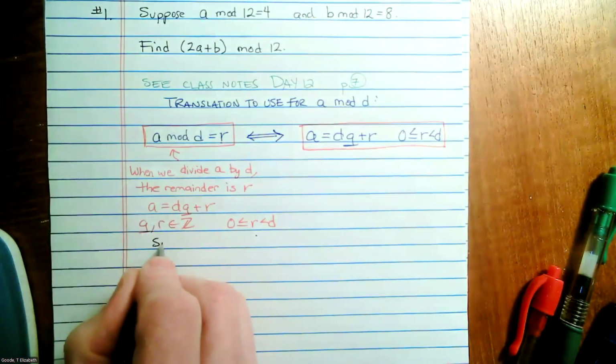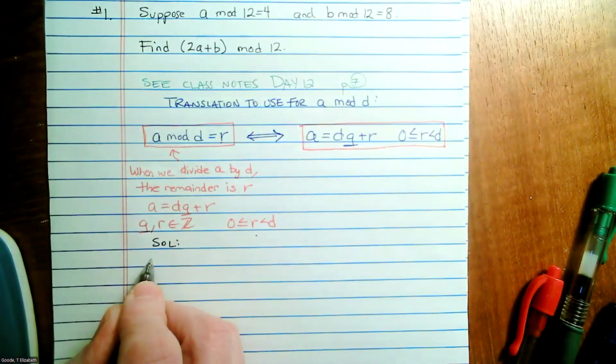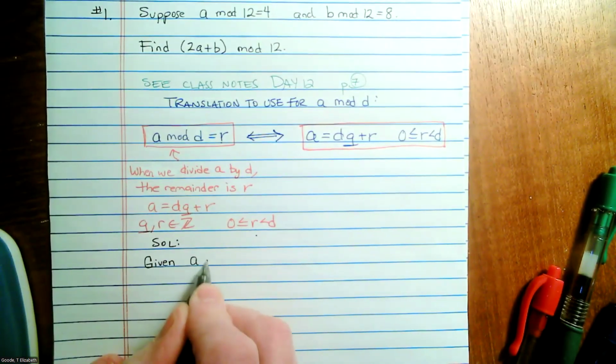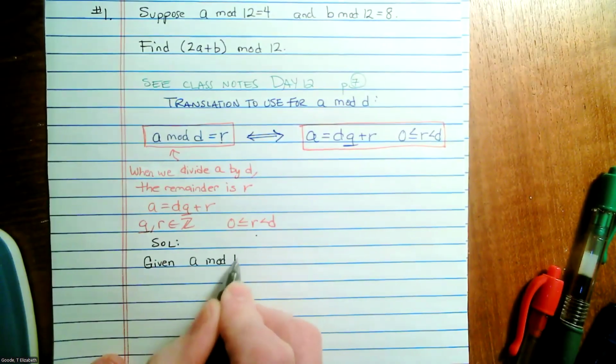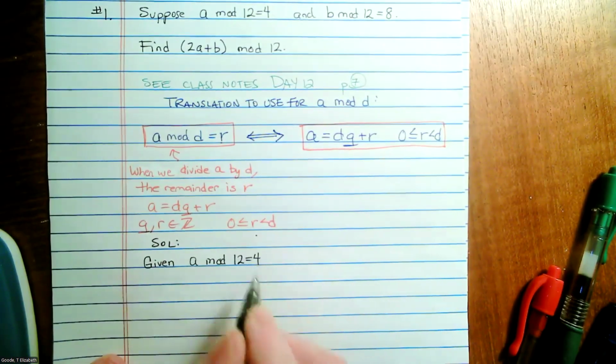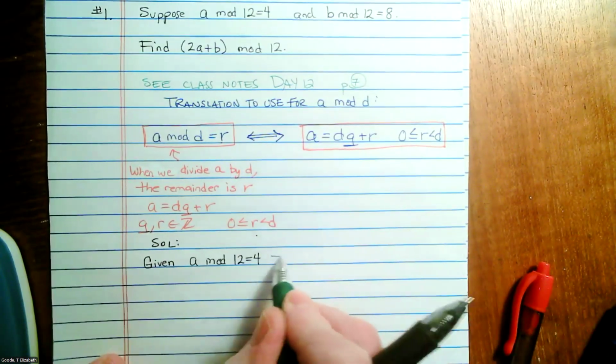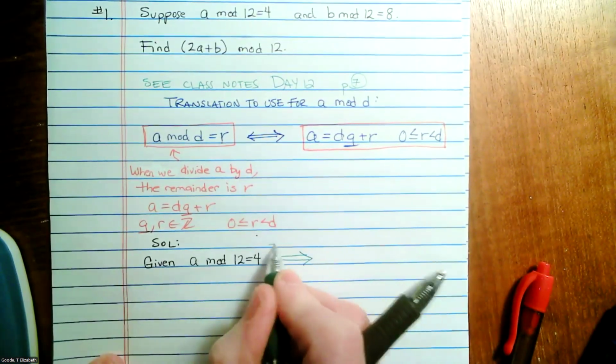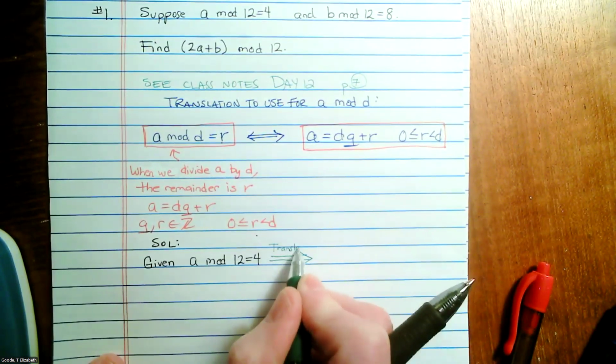So here we're told that A mod 12 is 4. In our solution, we're given that A mod 12 equals 4, so we translate that to an equation.